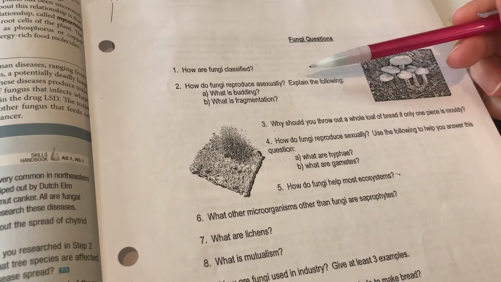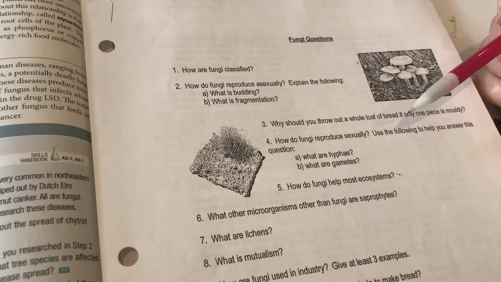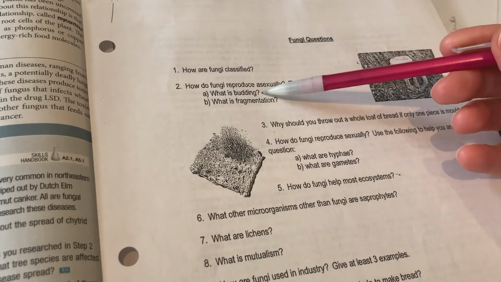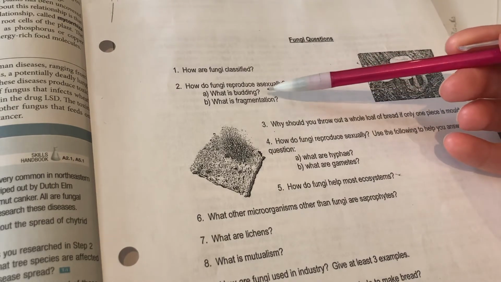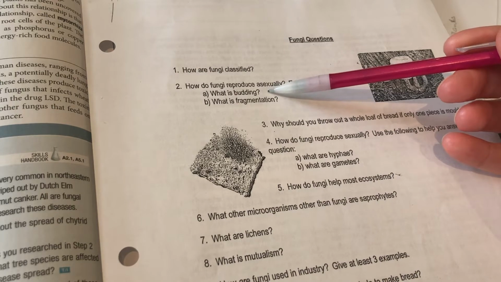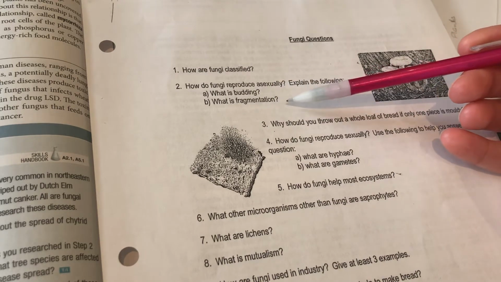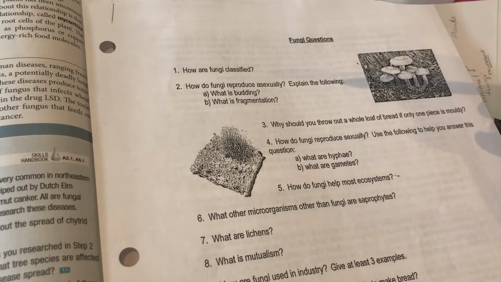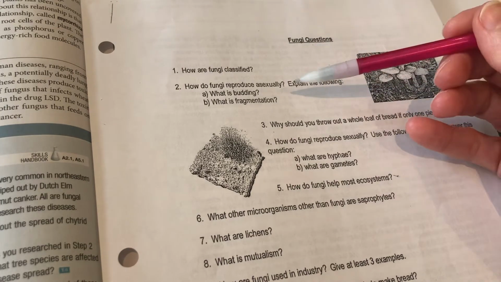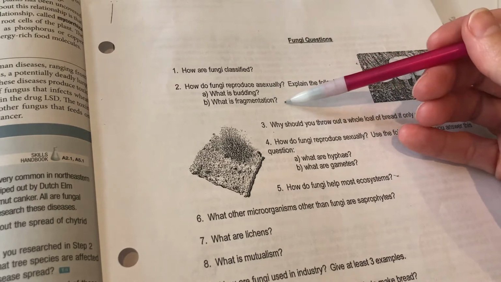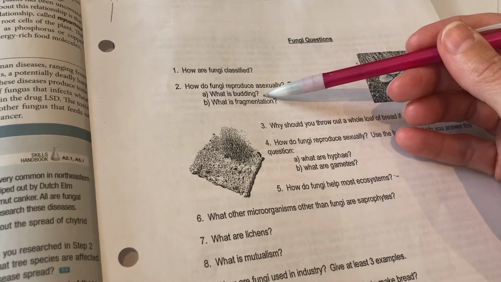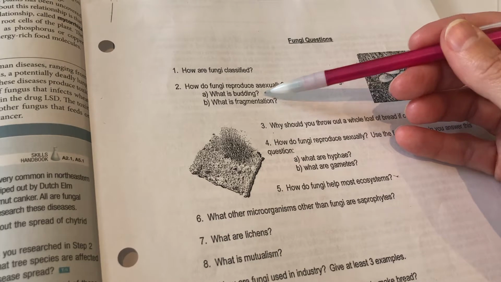Question 2, how do fungi reproduce asexually? And explain the following. This is how they reproduce asexually through budding and fragmentation. Budding is when a little section of the cell breaks off and becomes its own cell, and fragmentation is very similar to that. So it breaks off and produces a whole new organism. Okay? So you get a little piece and then it'll break off and produce a new organism. Here, budding is a little bit more like mitosis, where the bud gets larger and larger.